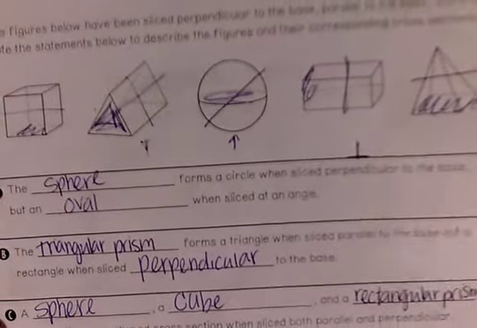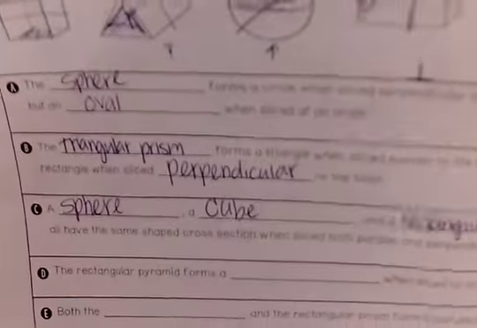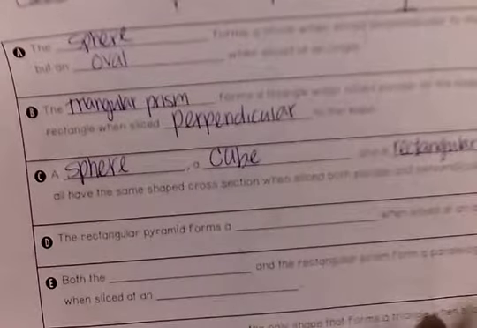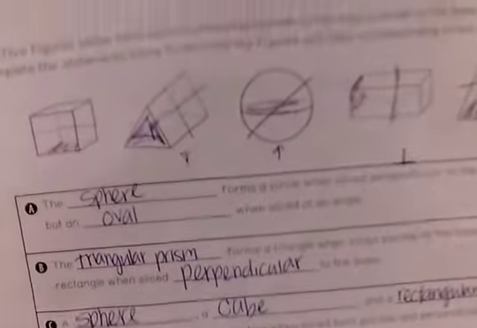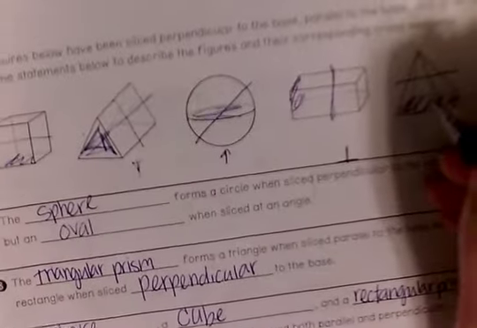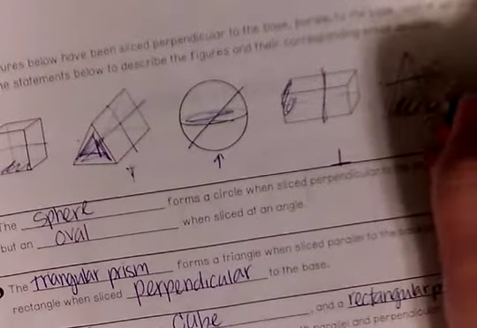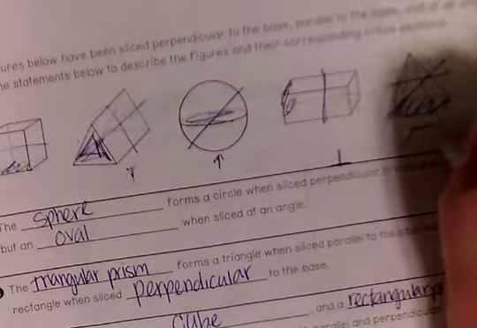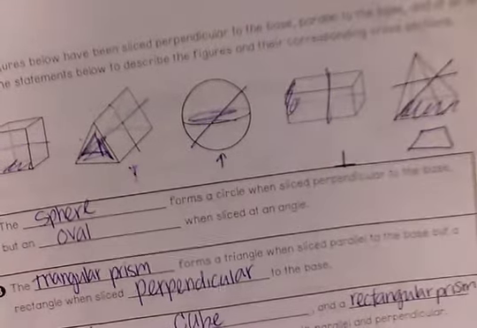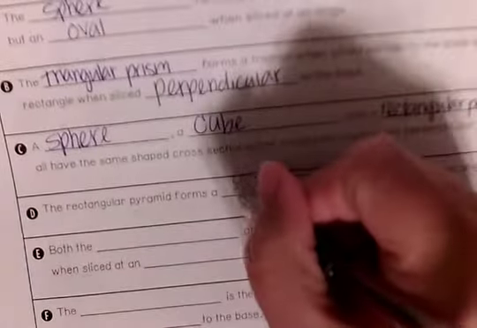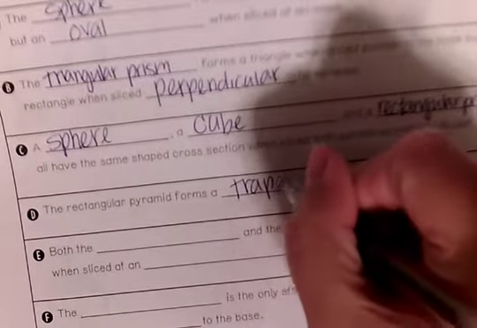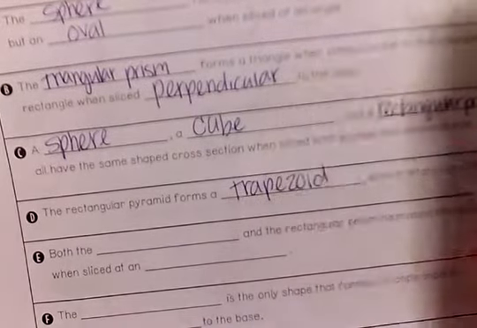The rectangular pyramid, so that's the thing on the end, forms a what when sliced at an angle? So when we slice this rectangular pyramid at an angle, it actually forms a trapezoid. So a rectangular pyramid forms a trapezoid when sliced at an angle.